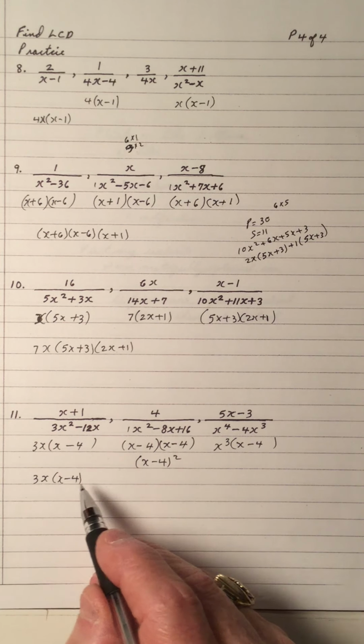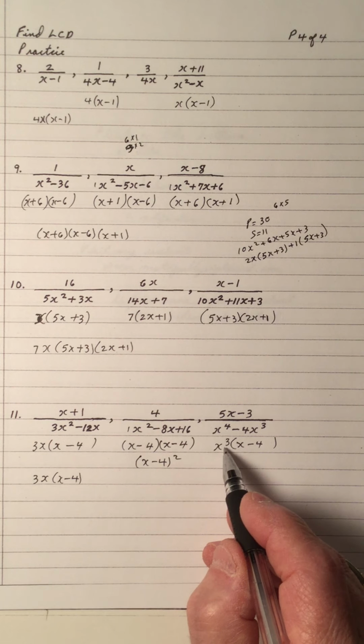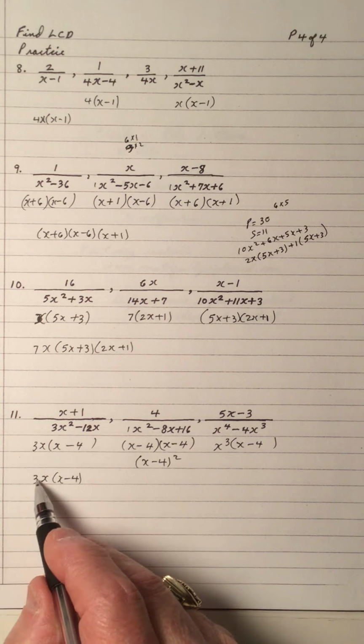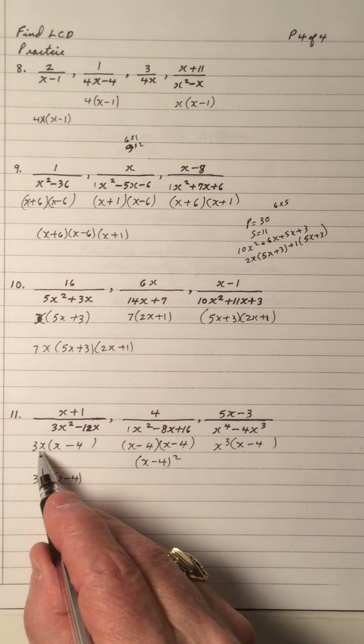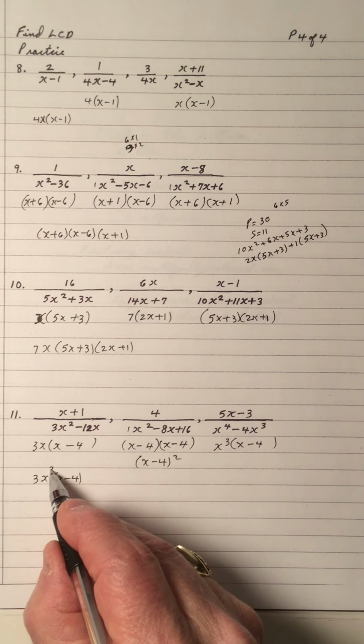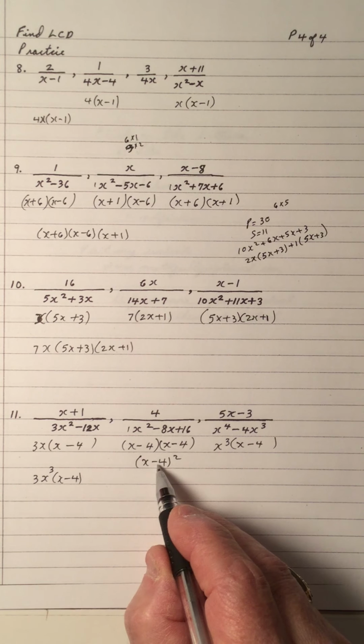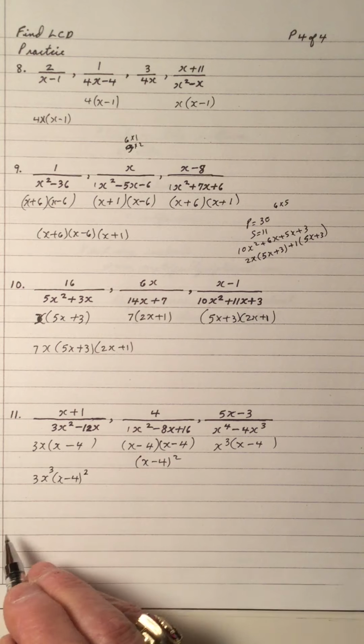X minus 4 is there. X cubed. Okay, we got an x. Now let's go through. 3 is there. I got an x here and here, but I got to take the highest power. And I got x minus 4 squared, so I have to take that one.